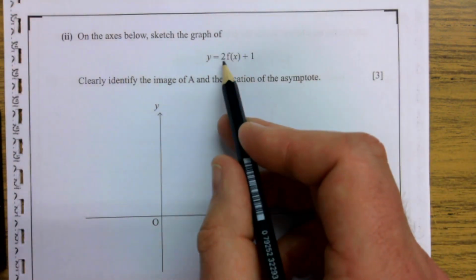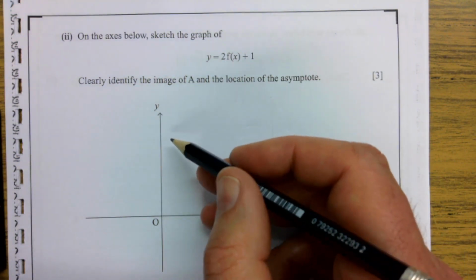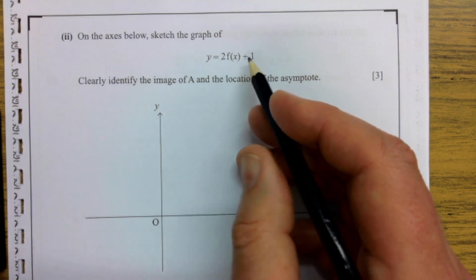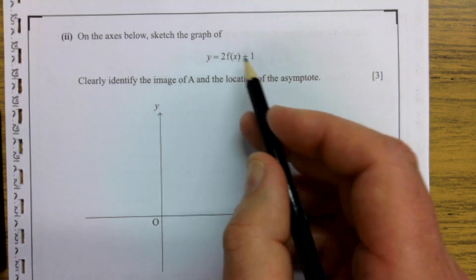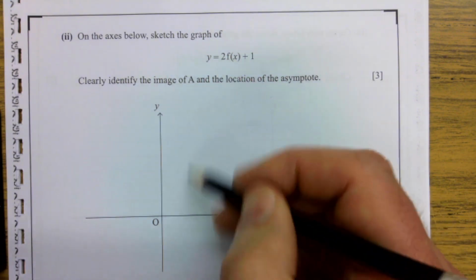So the 2f of x means it stretches twice as high, and then the plus 1 means it moves it up 1. But the way you do it is important, because if you do it the other way around, it's going to be wrong, and you just need to learn this off. This is the one, it's because it's affecting the y coordinates.